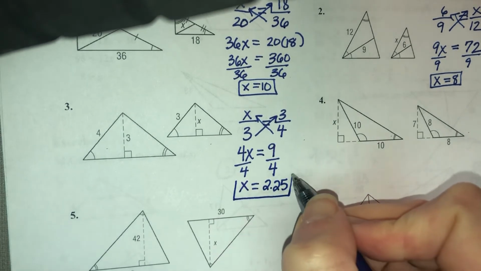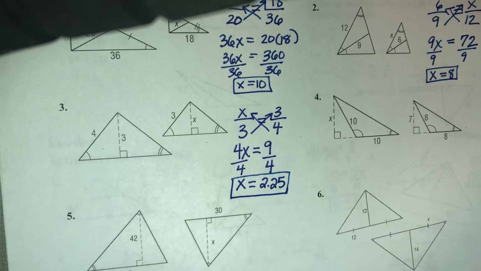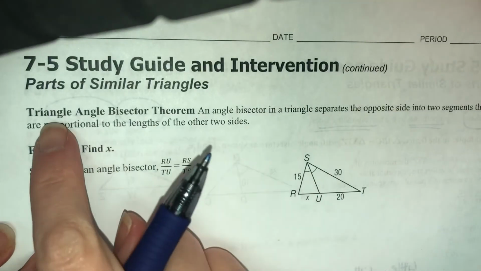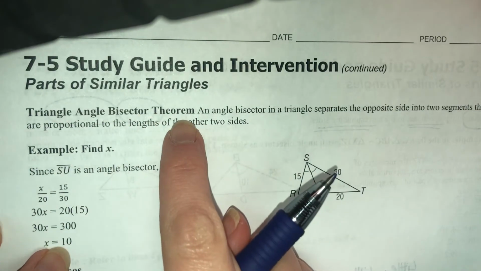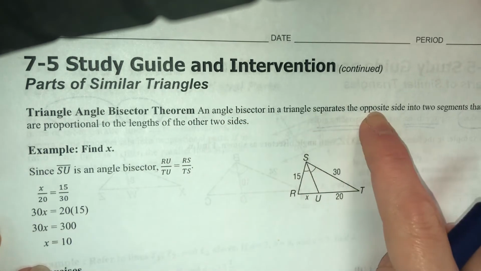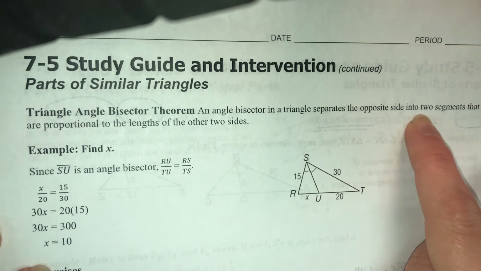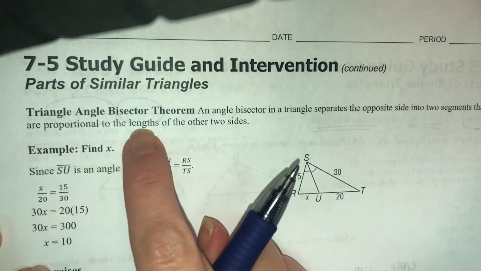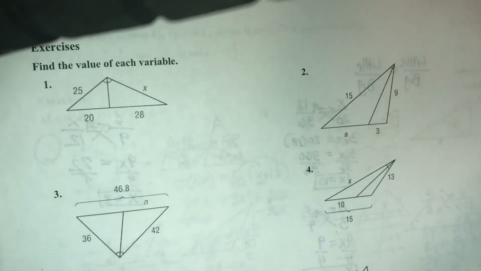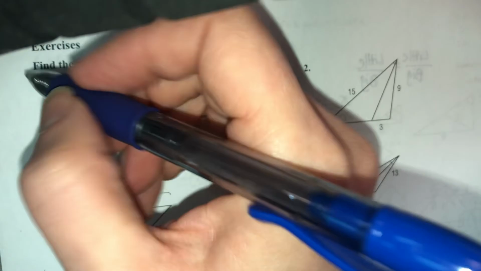So I'm going to go ahead and write both decimal places down since it doesn't go beyond that. All right, that finishes up that page. We have one more to look at, which is called the triangle angle bisector theorem. An angle bisector in a triangle separates the opposite side into 2 segments that are proportional to the lengths of the other 2 sides. Okay, so let's look at number 1 here.